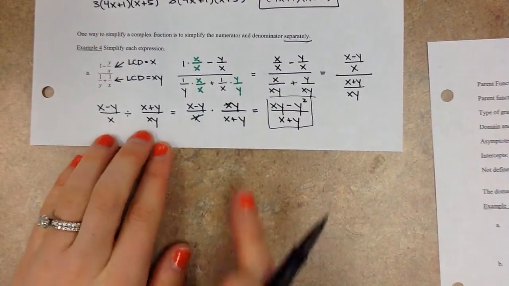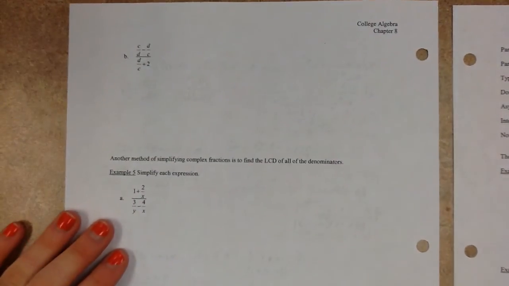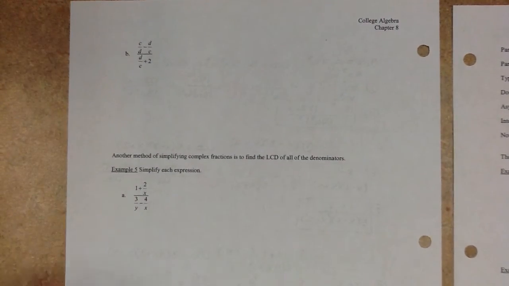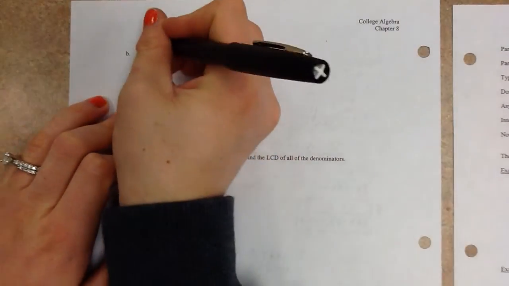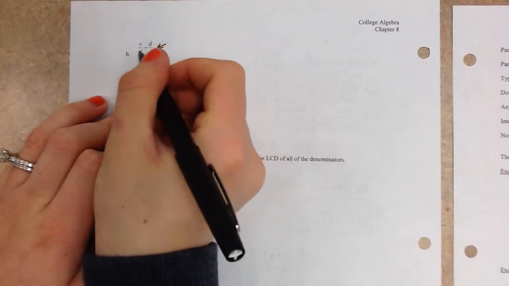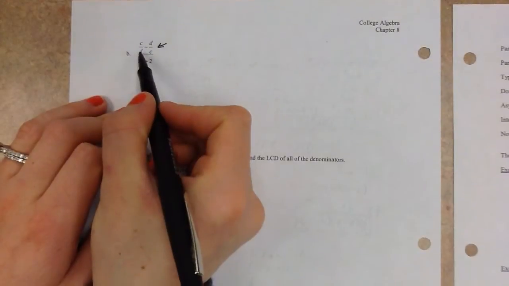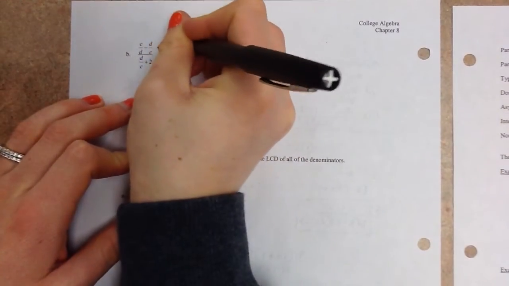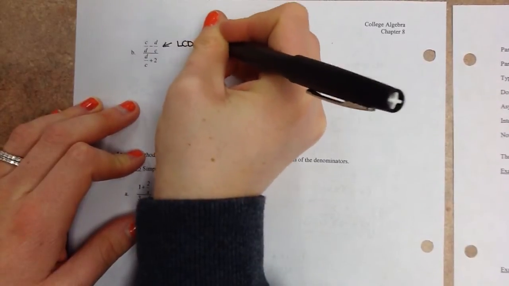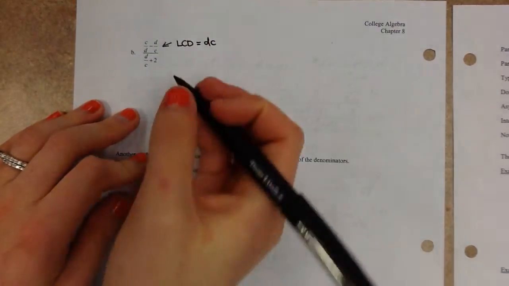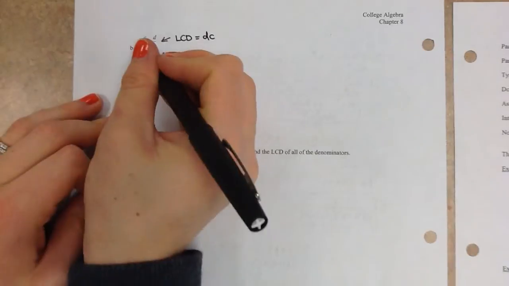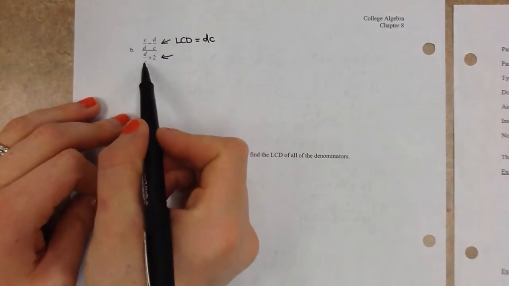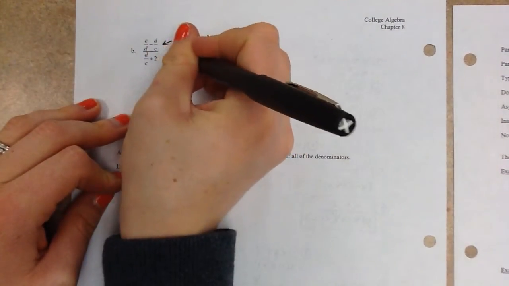So on the next page, we're going to look at one more example where we use this method, and then we're going to learn a secondary method. All right, so in this one we are still simplifying each half separately. If we look at the numerator, the c over d and the d over c, this one has a denominator of d, this one has a denominator of c, so our LCD needs both the d and the c. And then here in the overall denominator, I just have a denominator of c, and so that's my LCD.